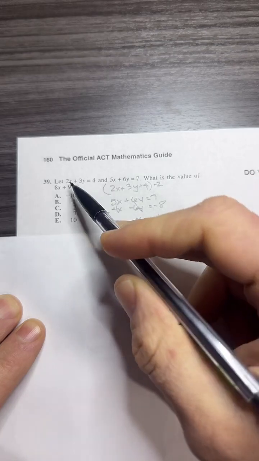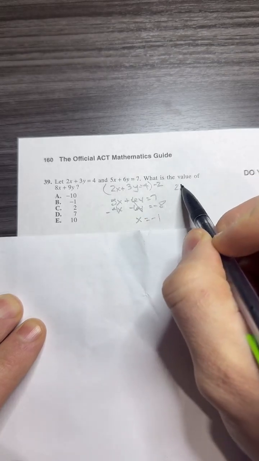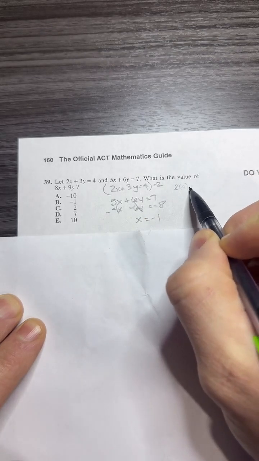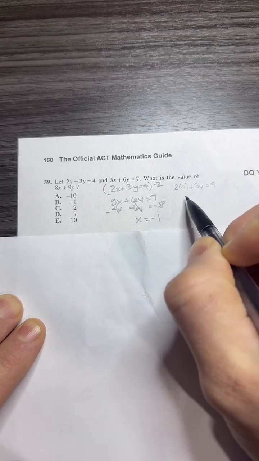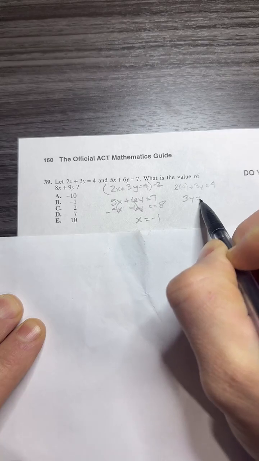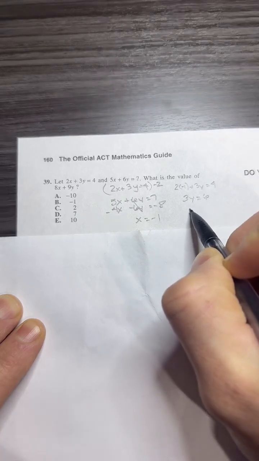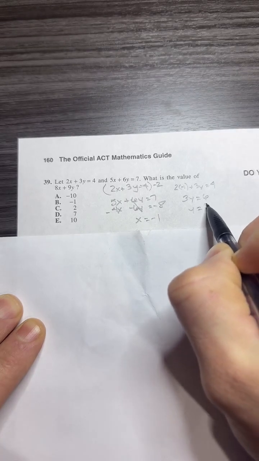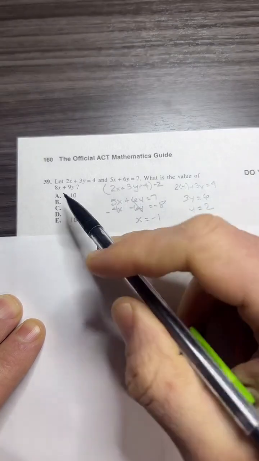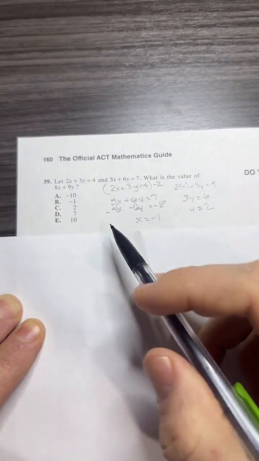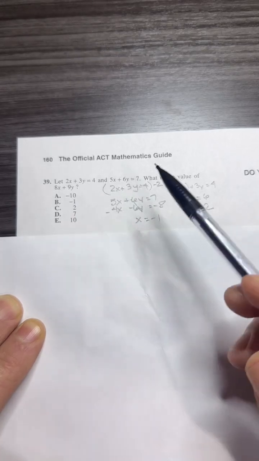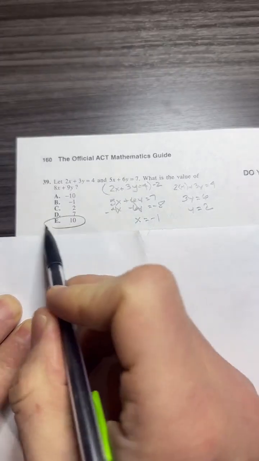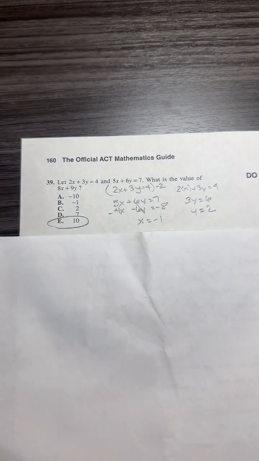Well, if x equals -1, then 2 times -1 plus 3y equals 4. I'm going to add the 2 over there, so I get 3y equals 6. So then my y ends up being 2. So what's 8x plus 9y? Well, x is -1, so it'd be -8 plus 18. -8 plus 18 gives me 10.